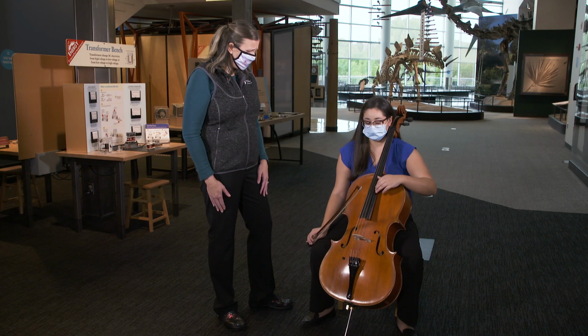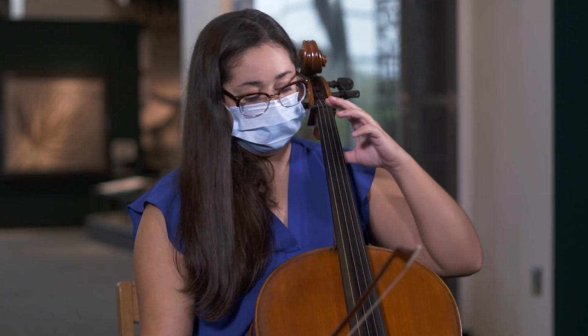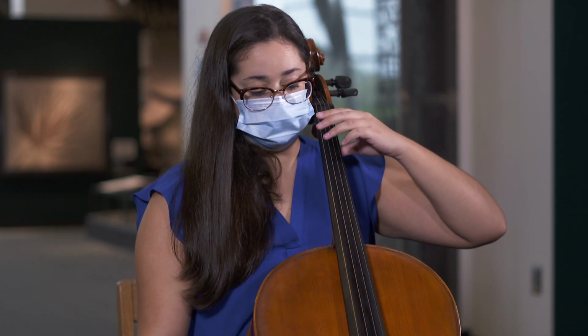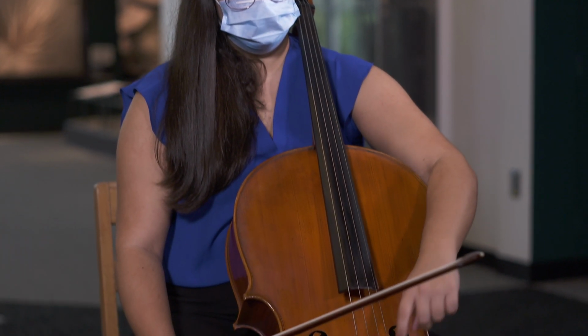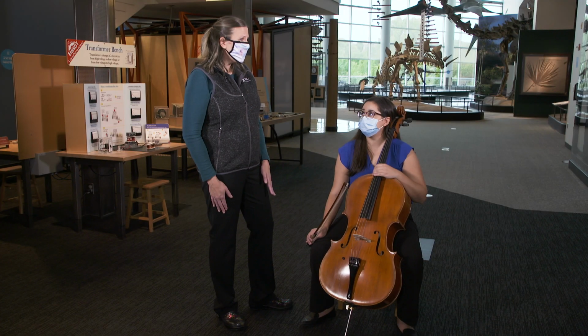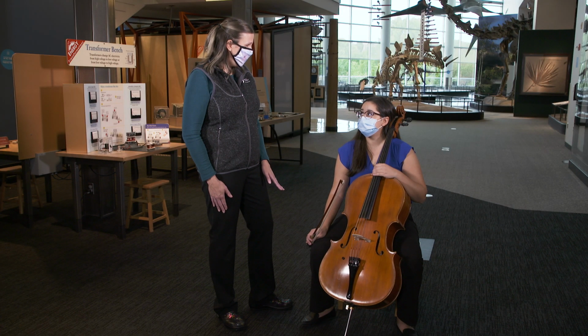How did you do that? So if you notice now, instead of being on the lowest string and close to the scroll, I was on the highest string and closer to the bridge, which is this wooden piece right here. So that made it have a higher frequency, so the note we heard had a higher pitch?